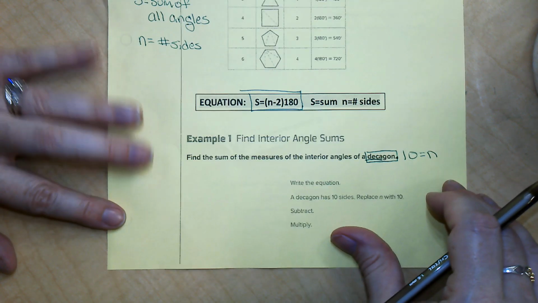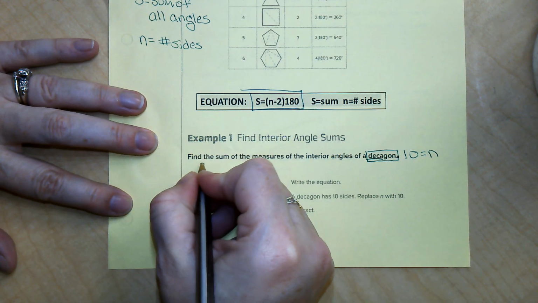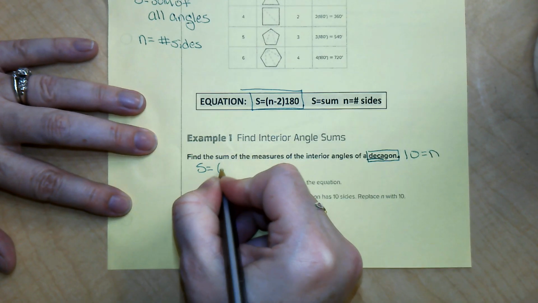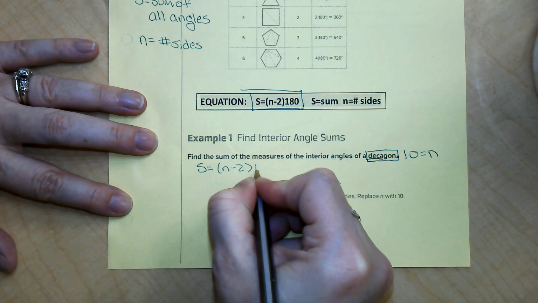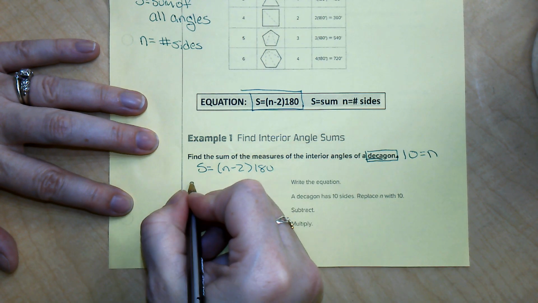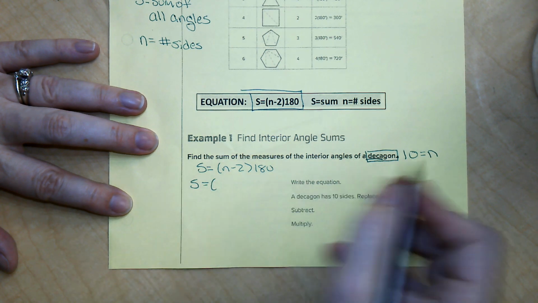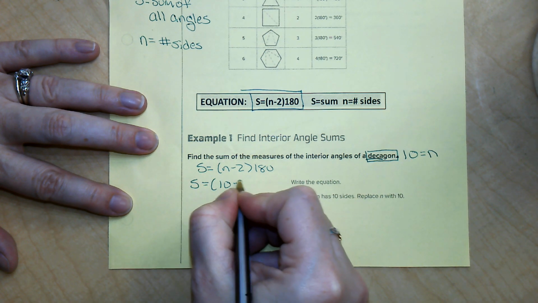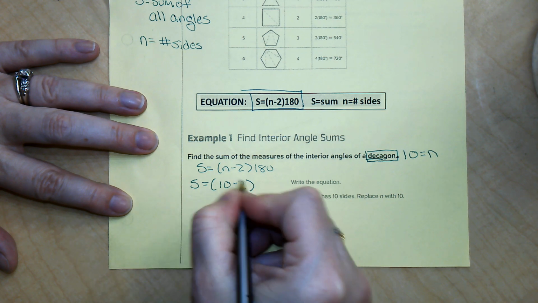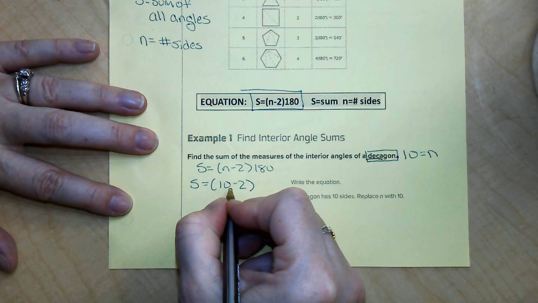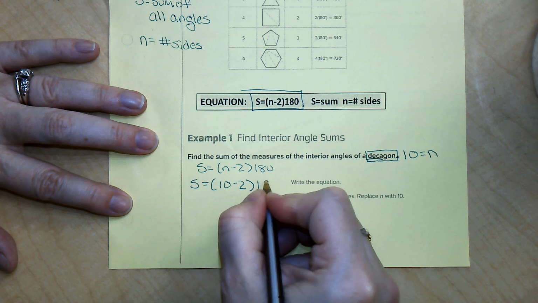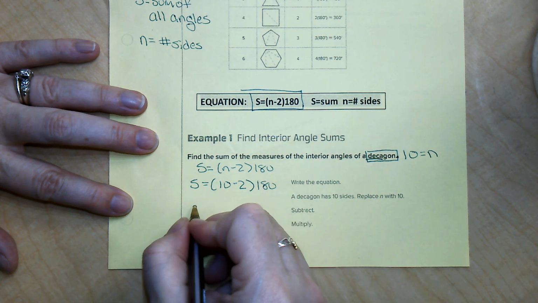So our equation is going to be S equals n minus 2 times 180. The sum of all the angles of this decagon equals the number of sides, which is 10, minus 2, because this is how many triangles we can make inside of a decagon, and multiply it times 180.